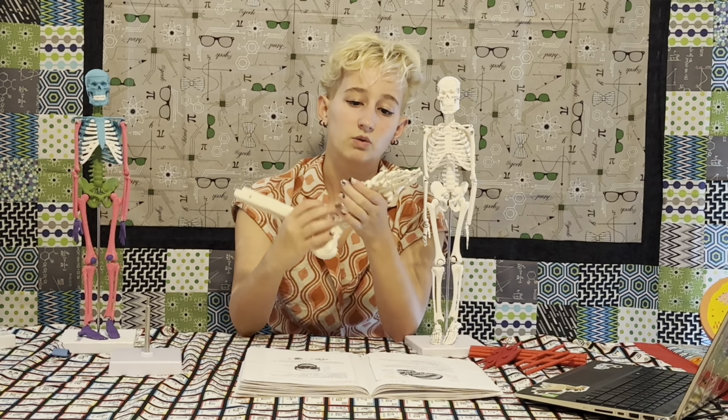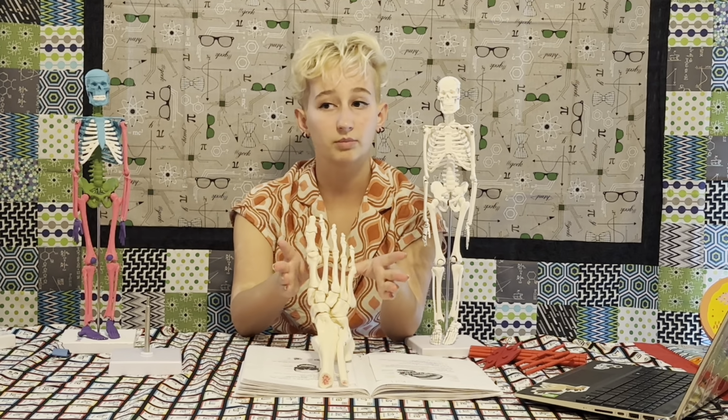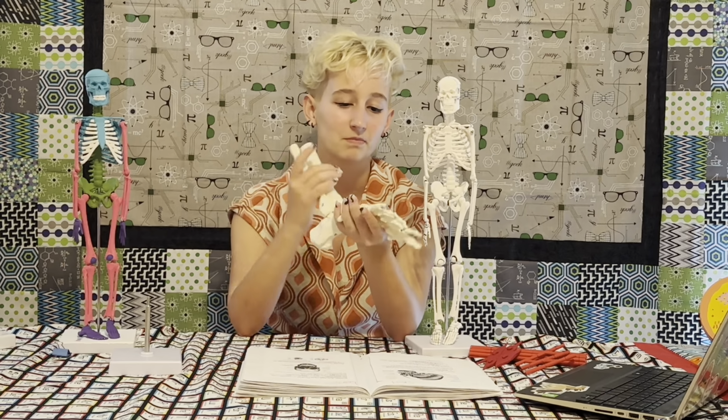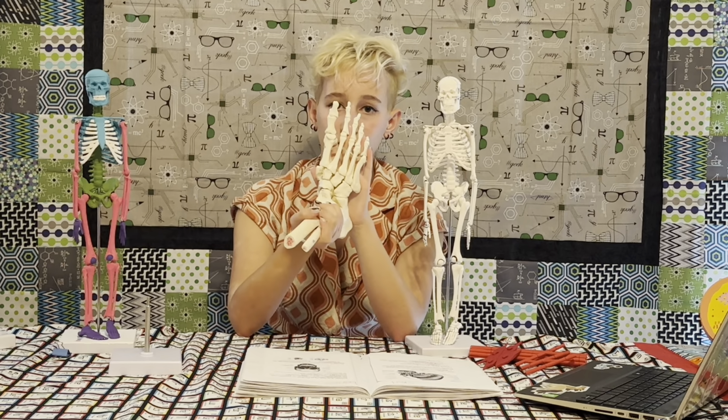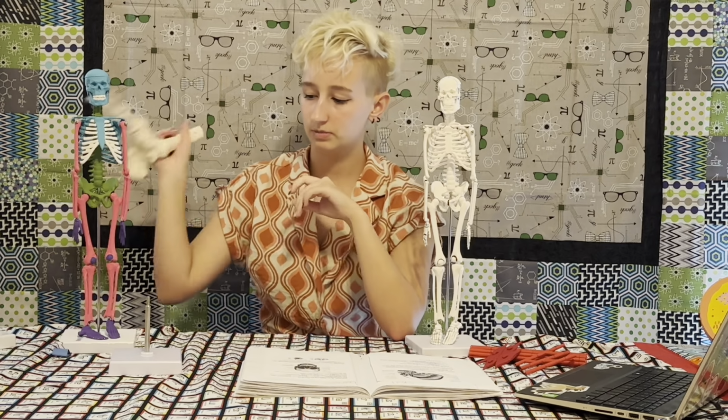And then there's going to be your metatarsals. Your hands has the metacarpals. This one is going to have metatarsals. And then these are still called phalanges. Your toe bones are still going to be phalanges, just like your fingers. So they've got similar structure, just different widths and slightly different shapes.